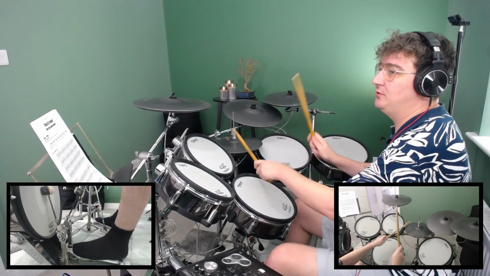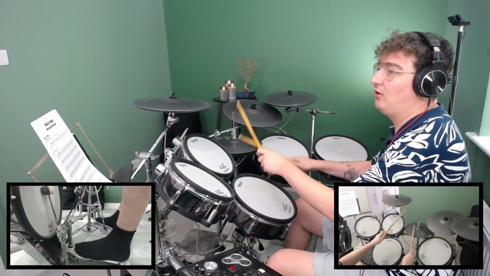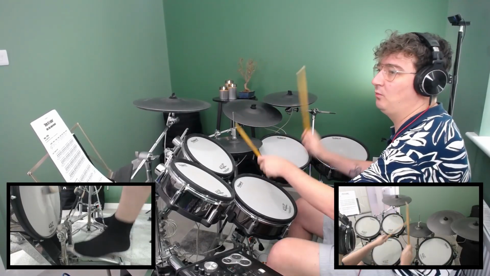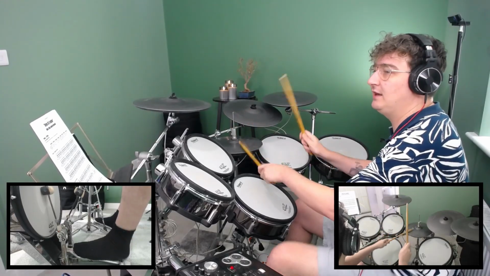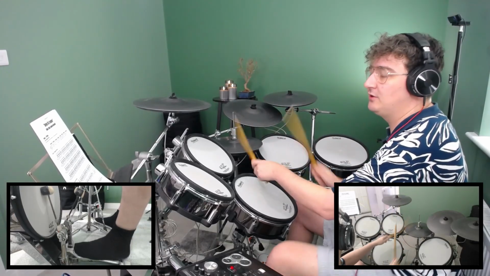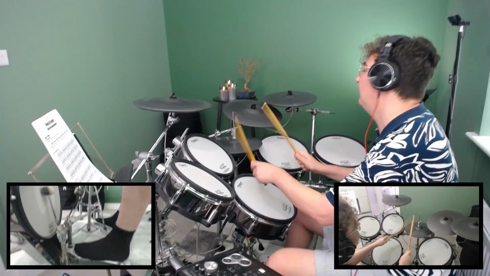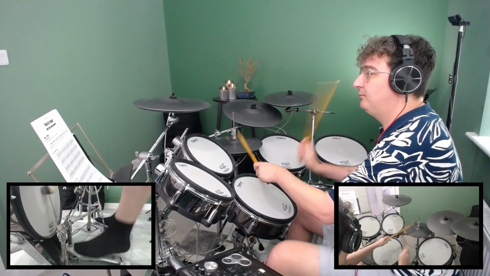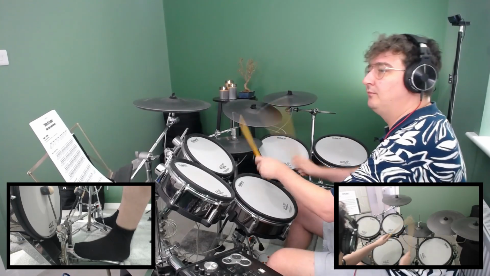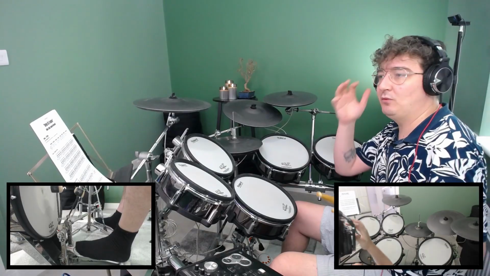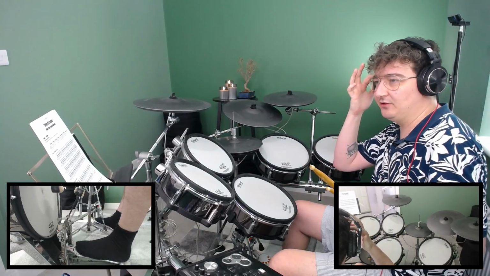1, 2 and 3 and 4. 1, 2 and 3 and 4. And 1 E and a 2 and 3 and 4. 1, 2 and 3 and 4. So the only tricky bit there really is the bass drum that falls on the and of beat 1 just before the snare drum back beat on beat 2.